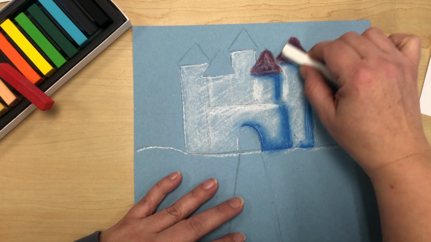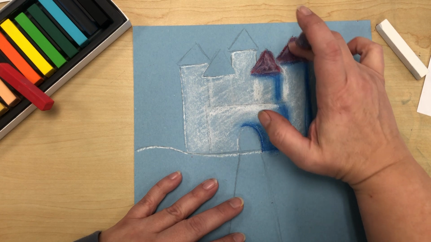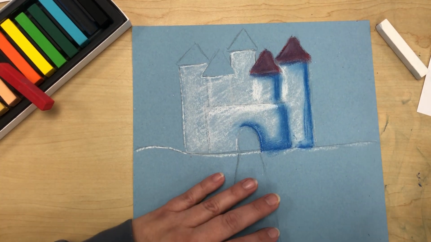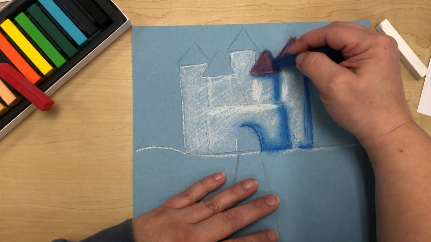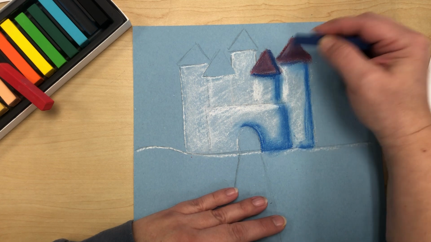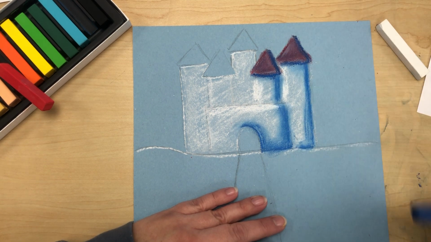And then because it's a little darker violet than I want, I'm gonna add a little bit of white to it, just to kind of lighten it up. So I have my little violet, okay? And then I'm gonna use my blue here to kind of, I'm not pressing hard, but I'm giving it an edge, okay? Just kind of cleaning up the sides.